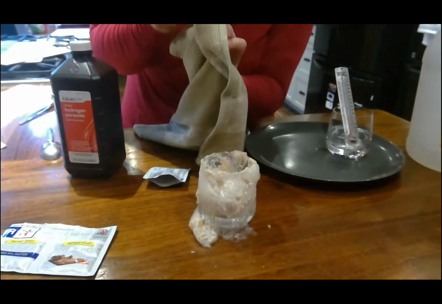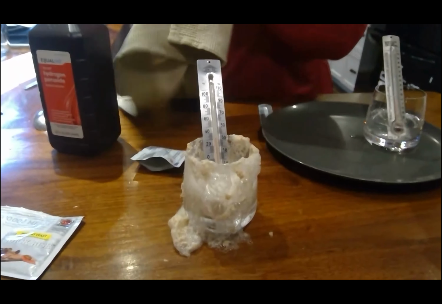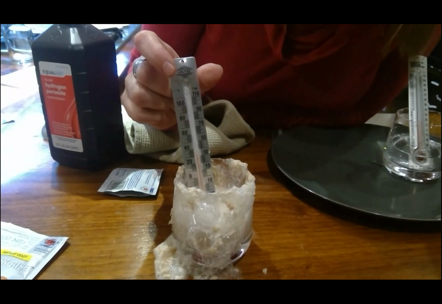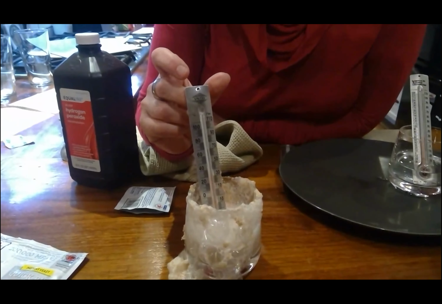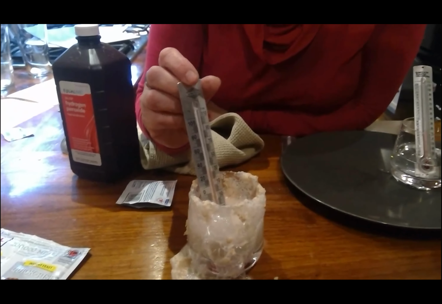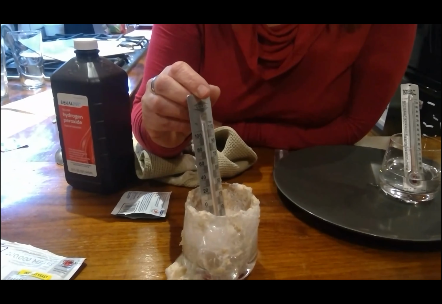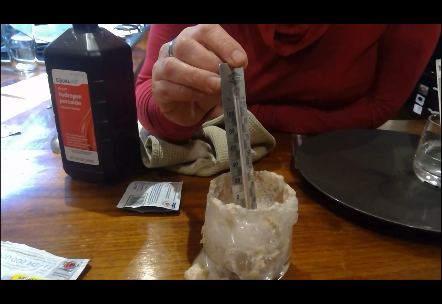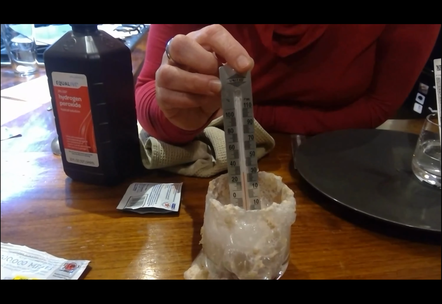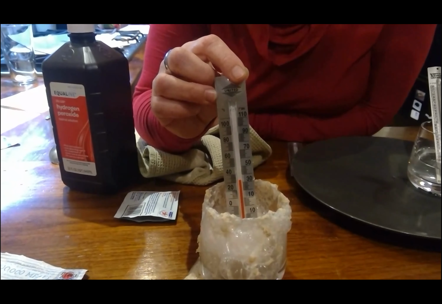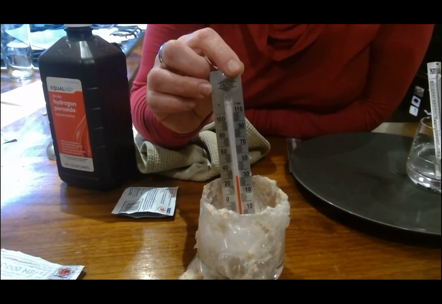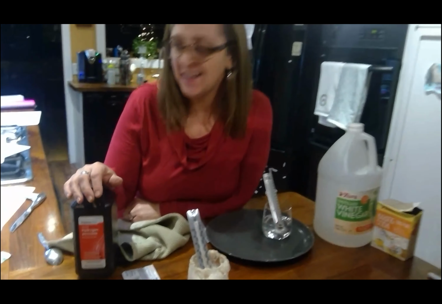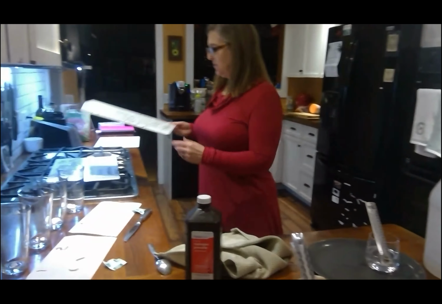Remember, it started at 20 degrees Celsius. We added the yeast, and can you see, cameraman Dave, has the temperature changed? Turn towards me a little bit. The other way. There you go. Oh, right there. Did the temperature go up? It says 30. Excellent.